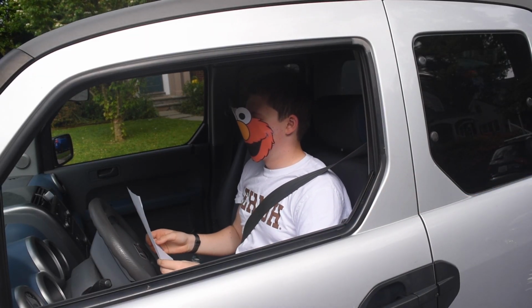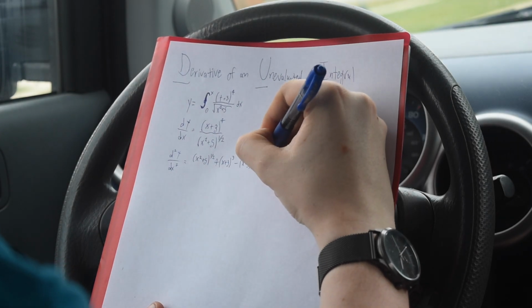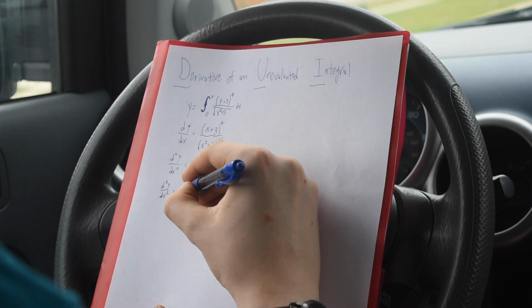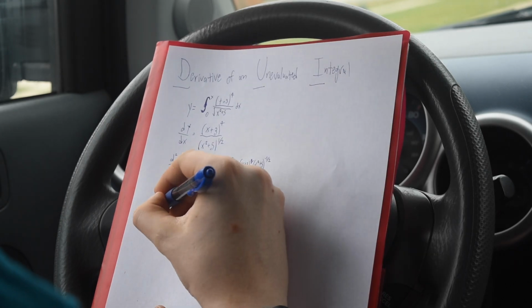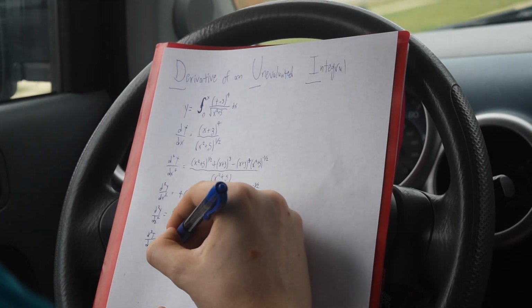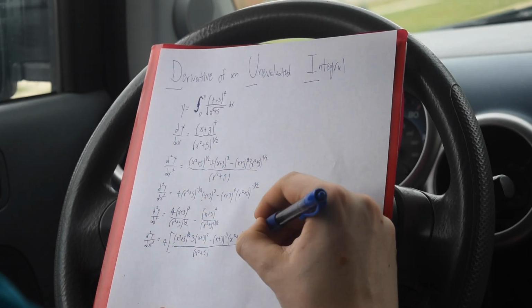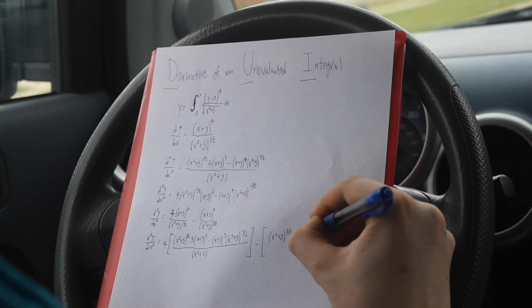To the third derivative. In order to find the second derivative, we must use a combination of the quotient and chain rules. Simplifying the answer gives us 4 times (x plus 3) cubed over the square root of x squared plus 5 minus (x plus 3) to the 4th over the square root of (x squared plus 5) cubed.